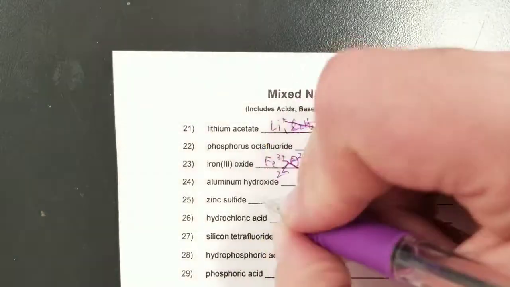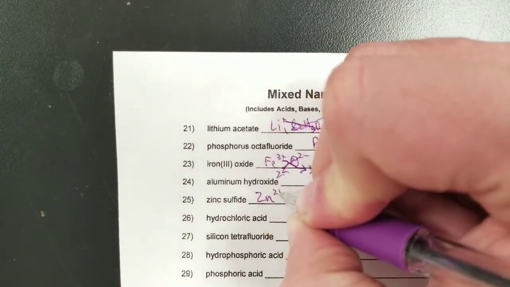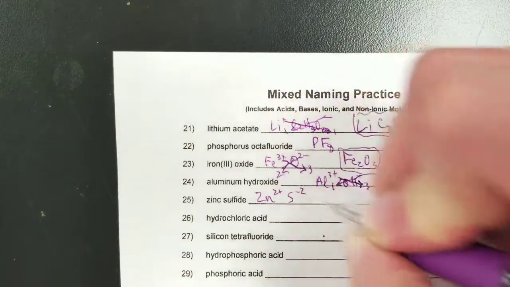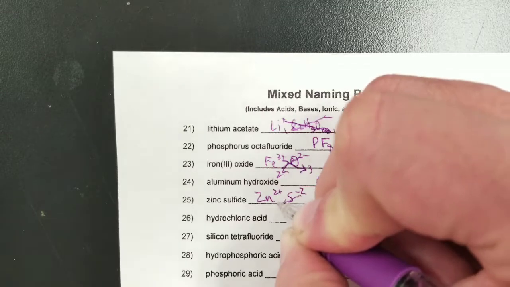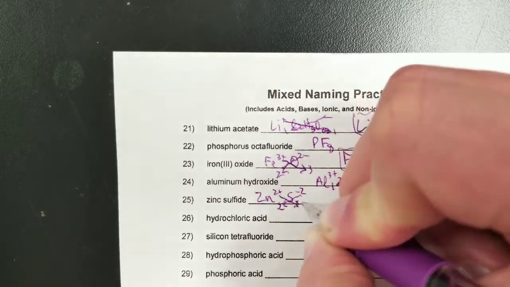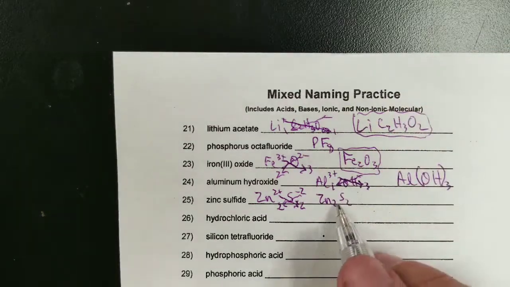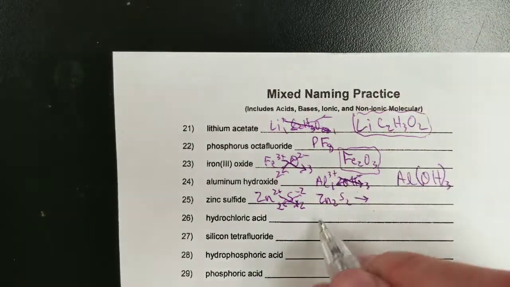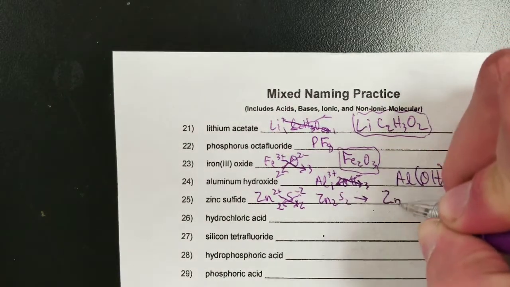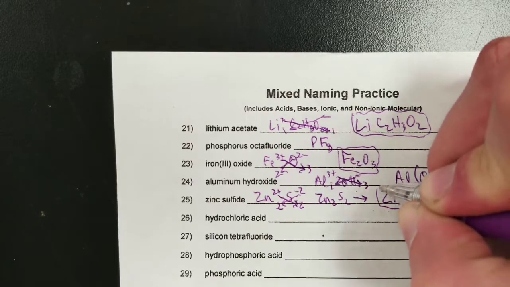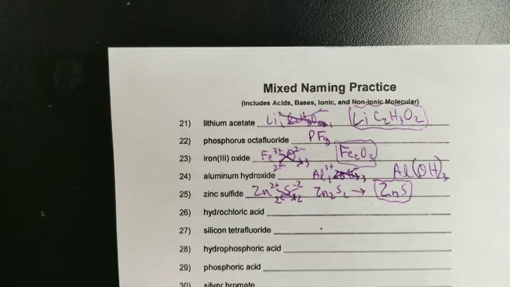Here, zinc sulfide. Zinc, you have to memorize it's a 2+. Sulfur is a 2-. Switch the charges, 2 zincs, 2 sulfurs, so Zn2S2, and reduce that. A 2-to-2 ratio is the same as a 1-to-1, so ZnS for your answer.